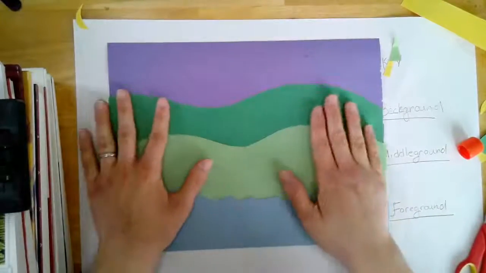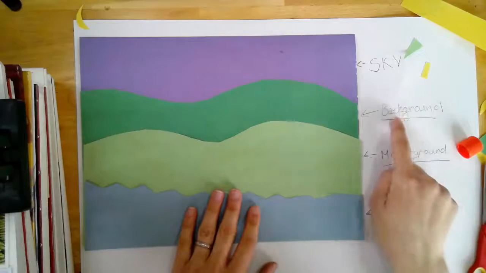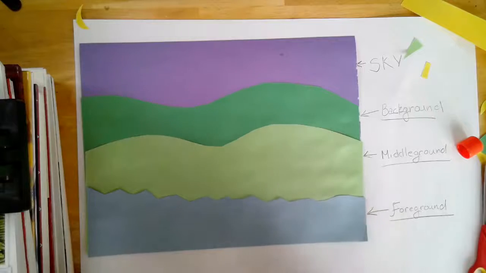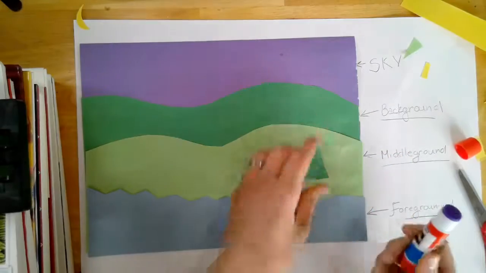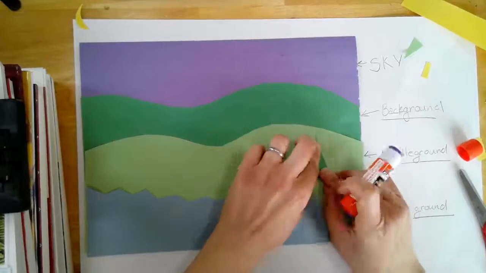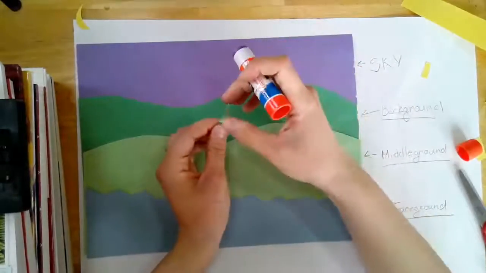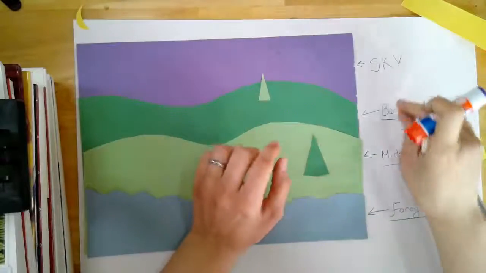And then here is the basics for my landscape. My sky, my background, my middle ground, and of course, my foreground. So we'll talk about the details again. So for example, the trees I've added, larger things are going to go in the front. Whereas smaller objects or parts to my landscape, so trees, bushes, even animals, those go in the back.